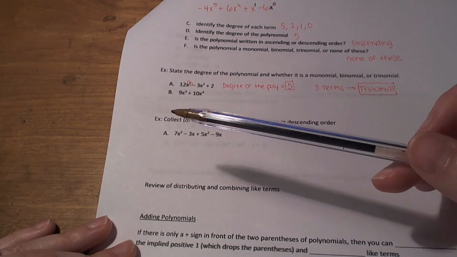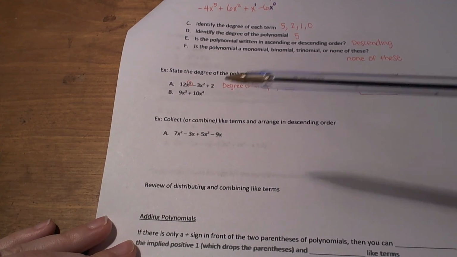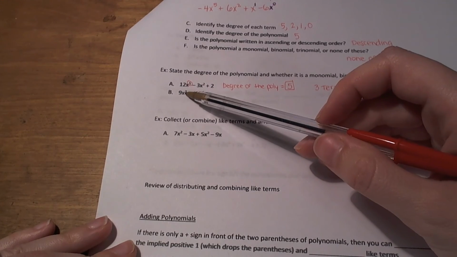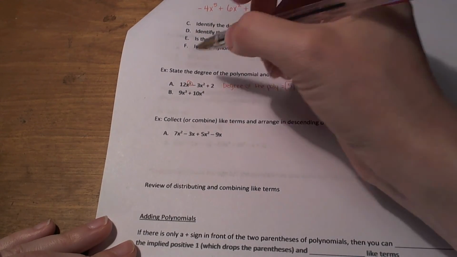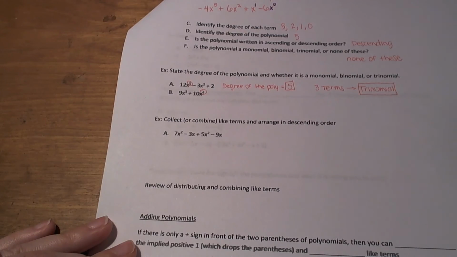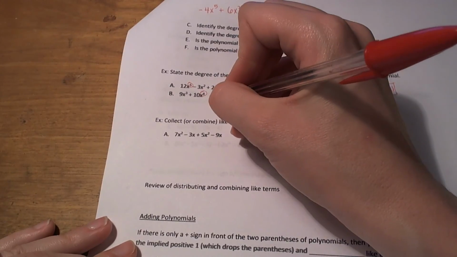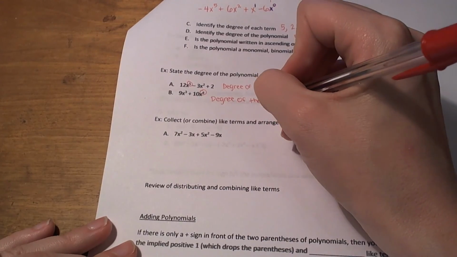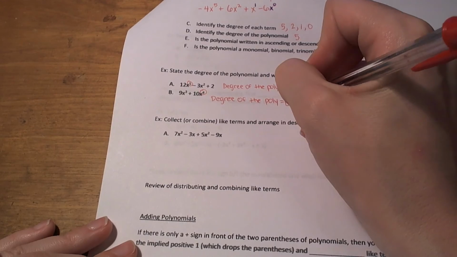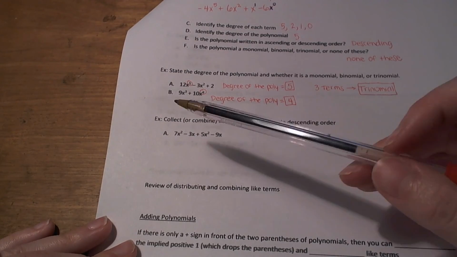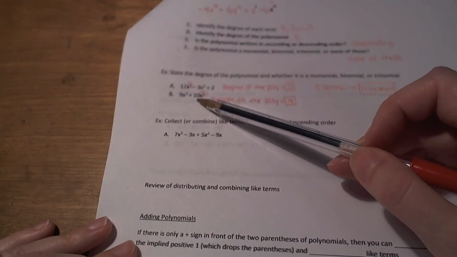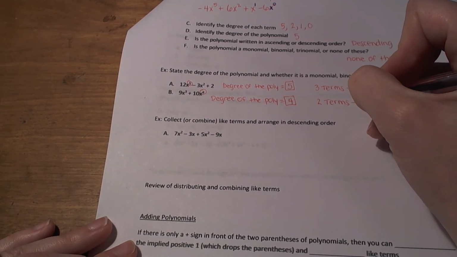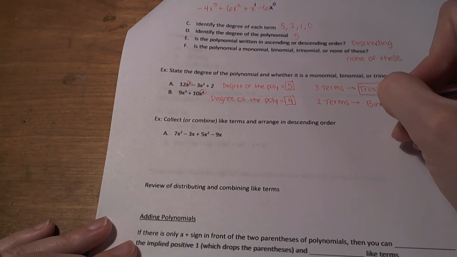B, they're trying to trick you here. The highest degree is not the first one. They're just going to see if you pick the first one. But notice the highest degree, 3 and 4, is the second, is 4. And so the degree of the polynomial for B is 4. And then looking at this, we have 1, 2 terms. And so for 2 terms, this is a binomial.